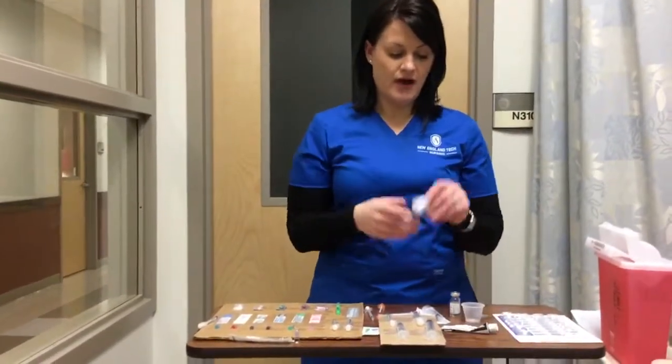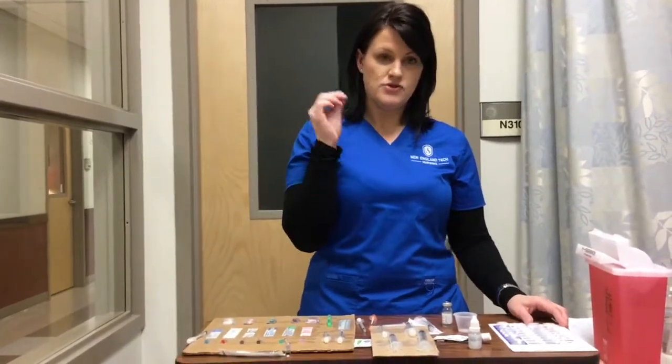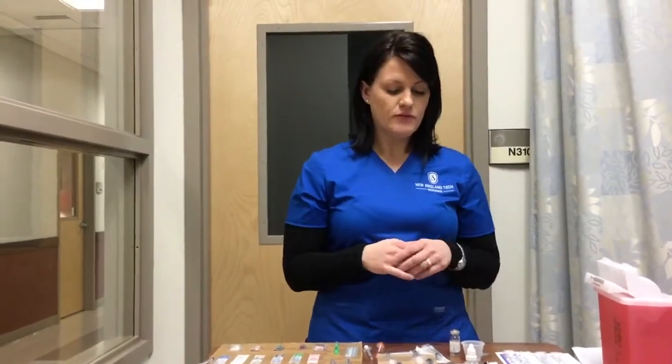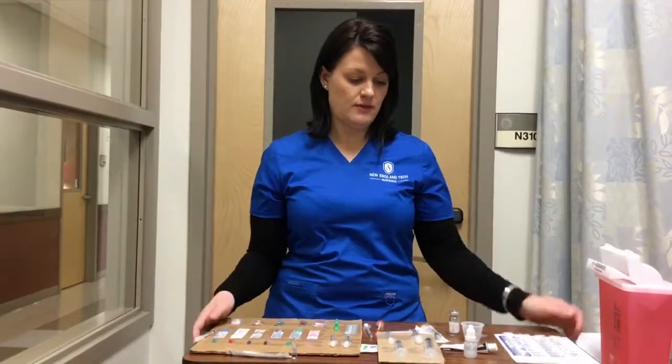We also have eye drops. Eye drops you'll want to pull down the lower lid of the patient's eye and then place the eye drops into the bottom area of the eye, making sure that the dropper does not touch the eye. You'll want to make sure that you tilt the patient's head back a little bit as well to make sure that all the medication does stay within the eye.